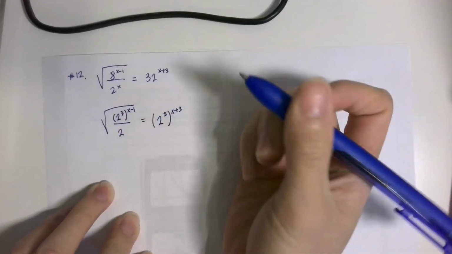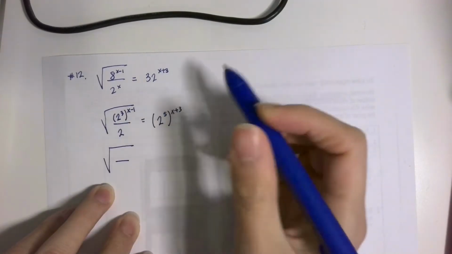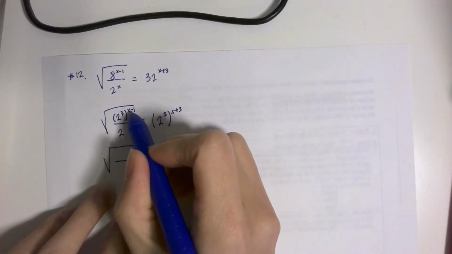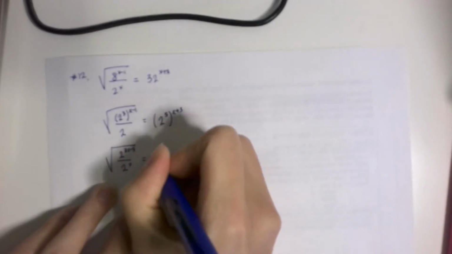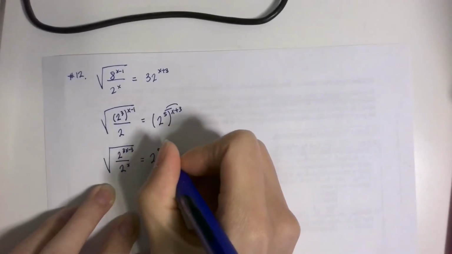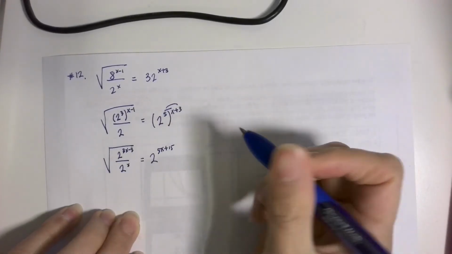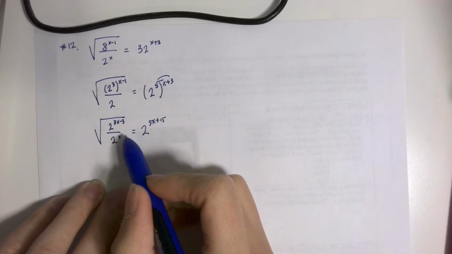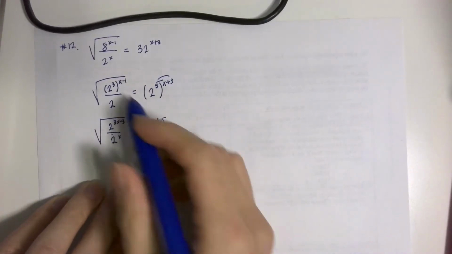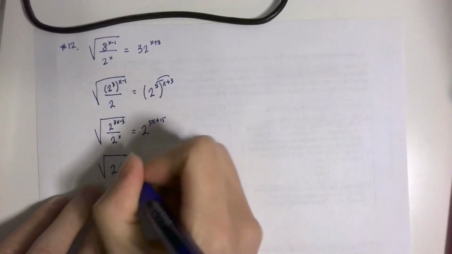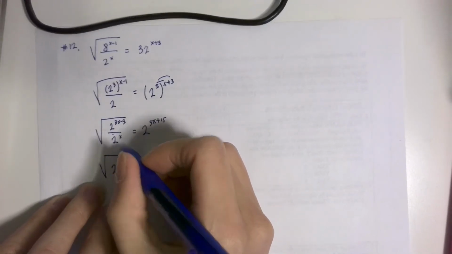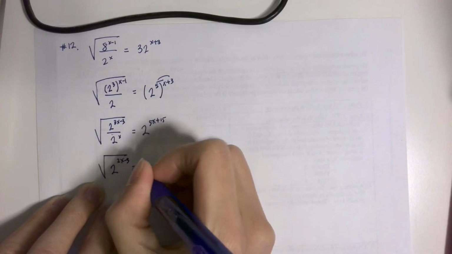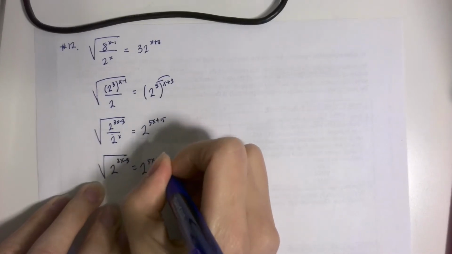Okay, so that's the first part. Now let's clean it up a little bit, exponent to exponent. So I'm going to go ahead and multiply it. So I get 2 to the 3x minus 3 power, all over 2 to the x power, equal to 2 to the distributed 5x plus 15 power. All right, look over here. I am dividing. That means I'm going to go ahead and subtract my exponents. So 2 to the, let's see, 3x minus 3 minus x is going to be 3x minus x is 2x minus 3 power, equal to 2 to the 5x plus 15 power.